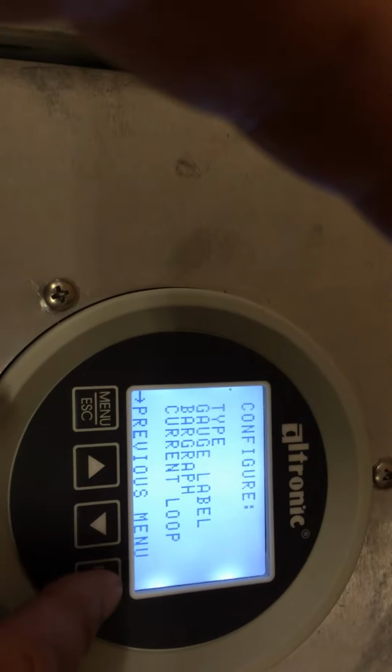I'm going to back out to previous menu. Back out to previous menu one more time.